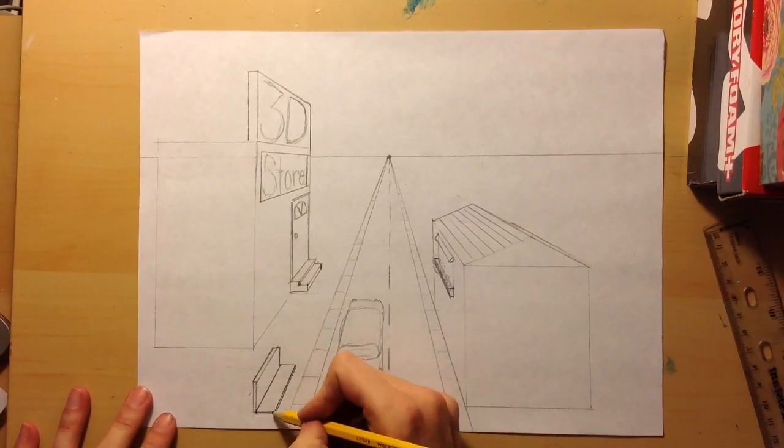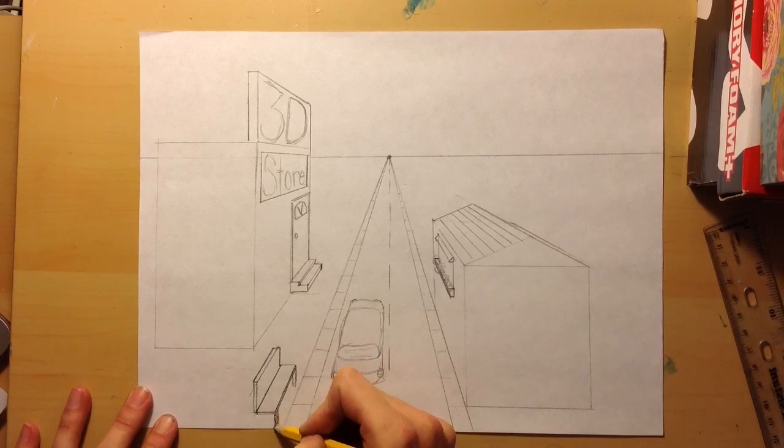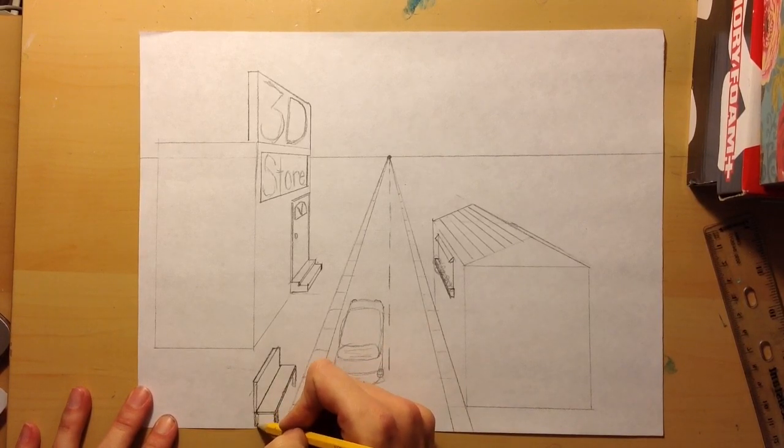The last thing that my bench will need is some feet on the bottom of the bench to lift it up off the ground. So I'm going to draw those as vertical lines coming down that are a little bit thicker to hold up the bench.